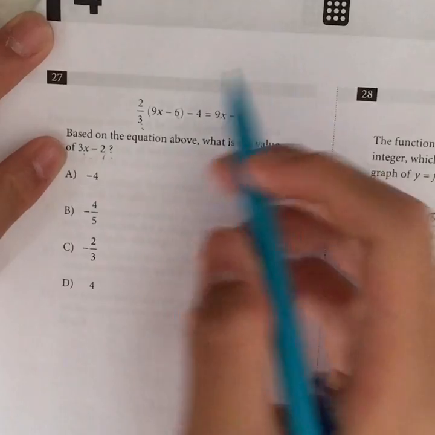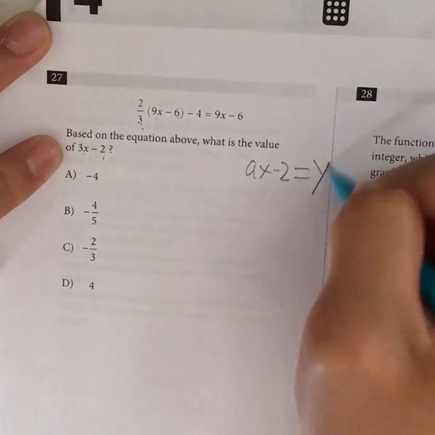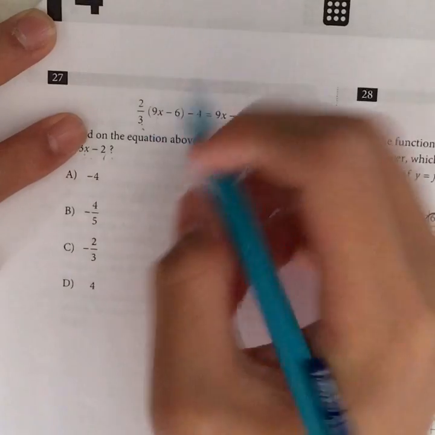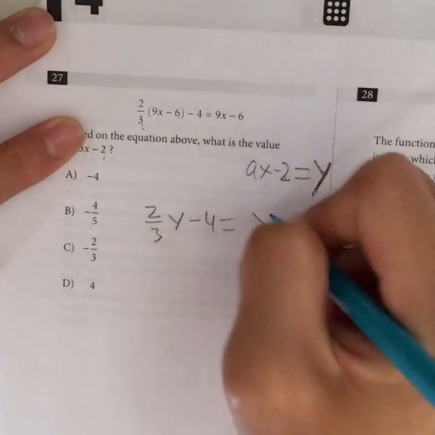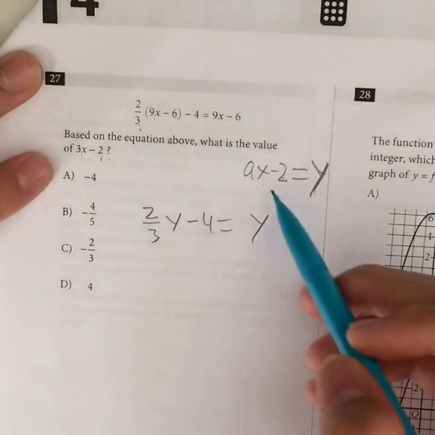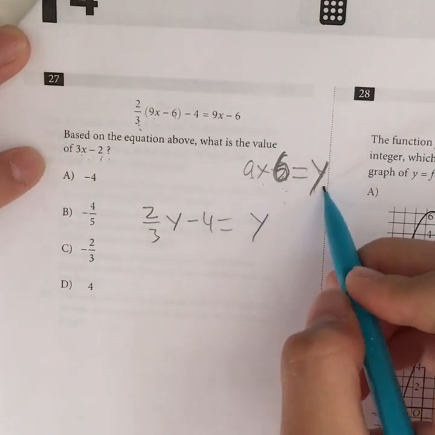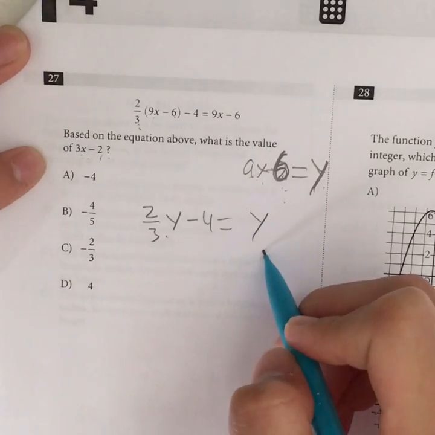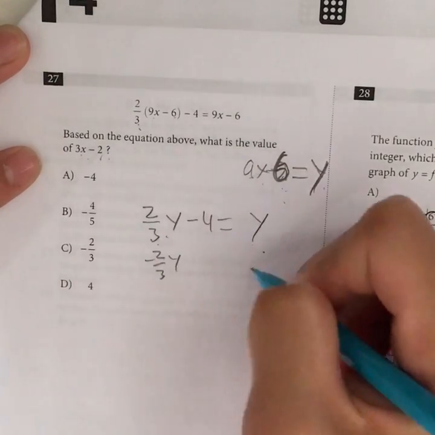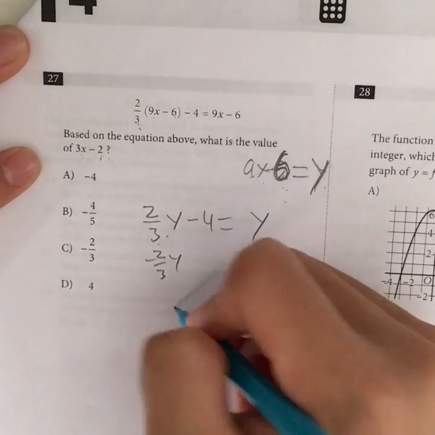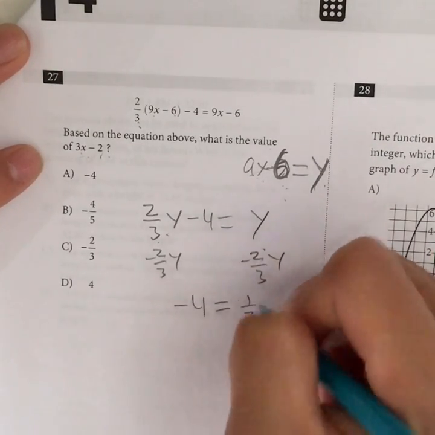I'm going to subtract, alright, so let's just call 9x minus 6 as y, right? So 2/3 of y minus 4 is equal to y. You guys can see how I did that. So 9x minus 6 is equal to y, okay? I just called it y. So now I'm going to subtract 2/3 y on both sides. So negative 4 is equal to 1/3 y.